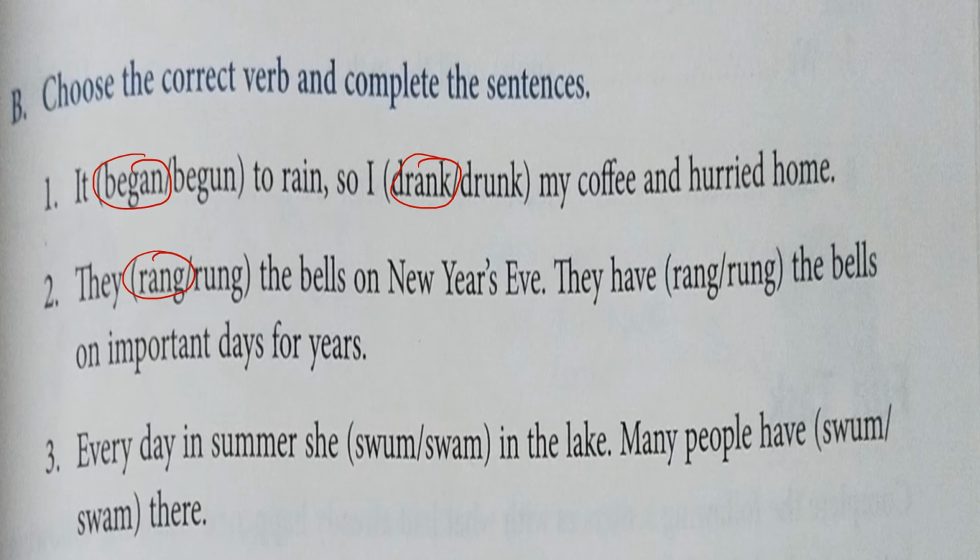They have rung the bells on important days for years. Third, every day in summer she swam in the lake. Many people have swum there.